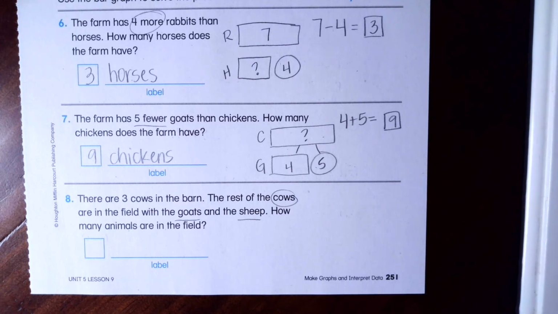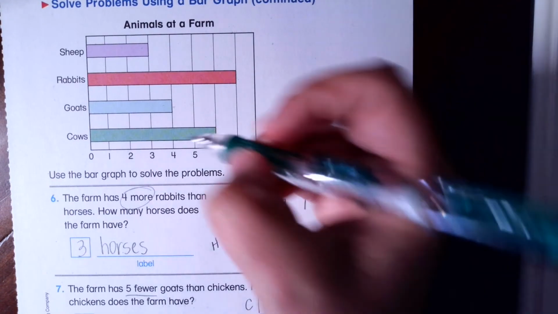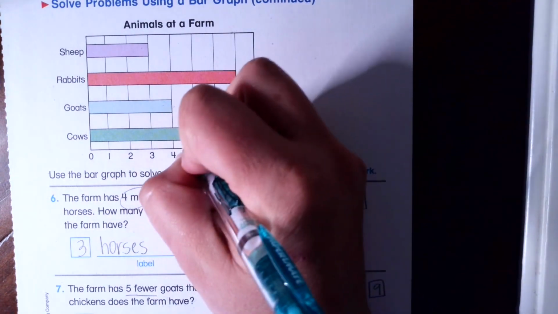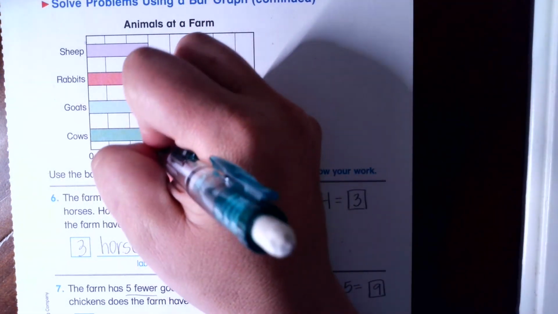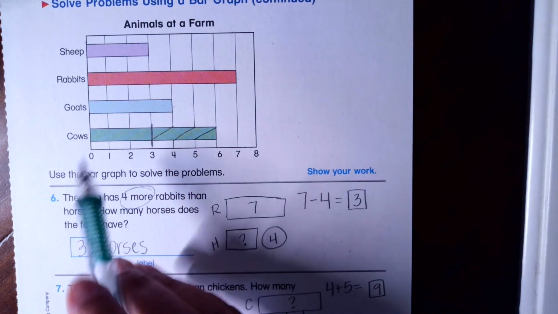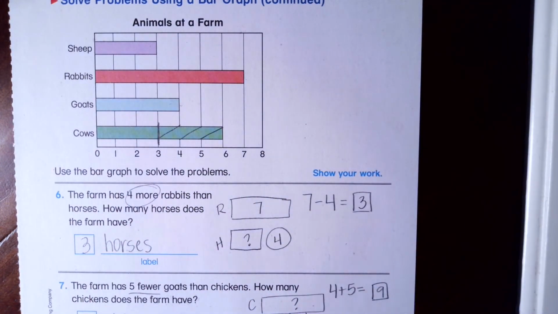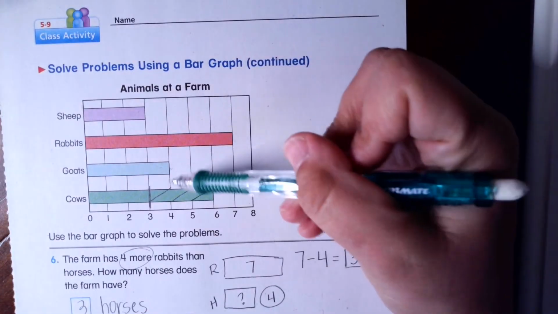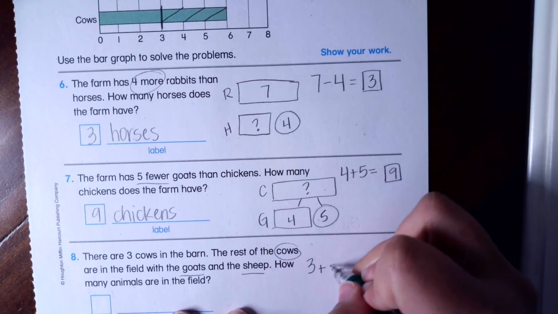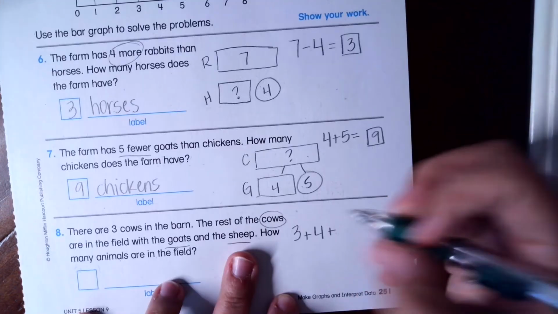But before we do that, we need to know how many cows are on the field. We know 3 are left in the barn. So let's cross off 3. 1, 2, 3. So how many cows are on the field? We're left with 1, 2, 3 because it's a doubles fact. So we have 3 cows plus our goats, which is 4, plus our sheep, which is another 3.